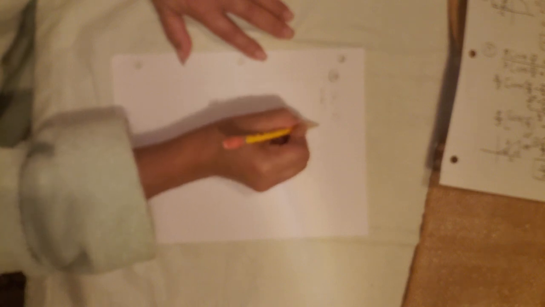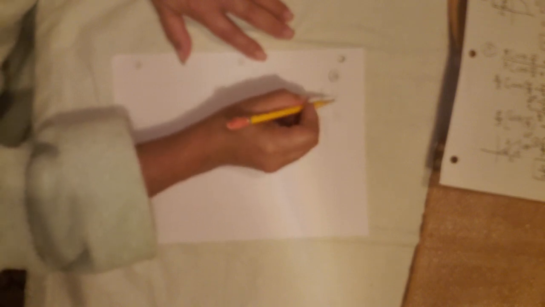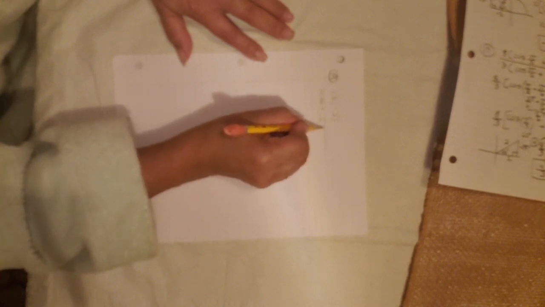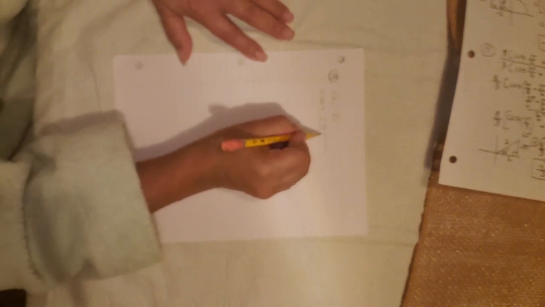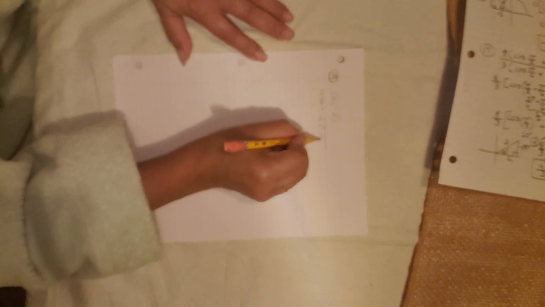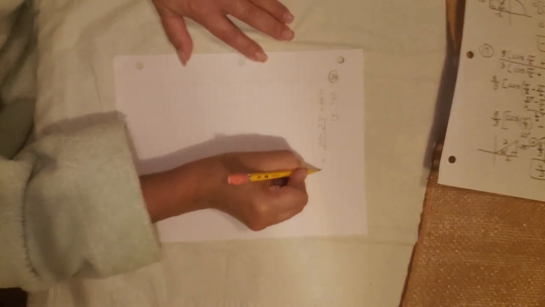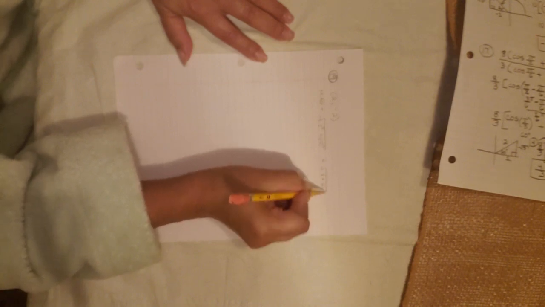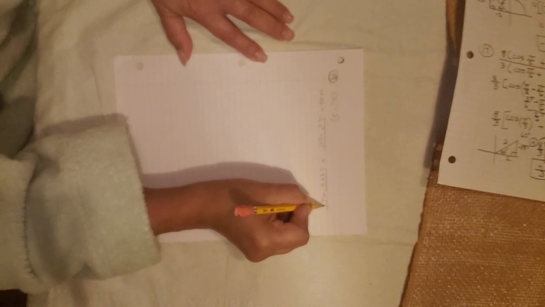Okay, so the magnitude is this squared, the front component squared plus the back component squared. Same thing as the length of the vector. Equal to 4 plus 4, which is 8.